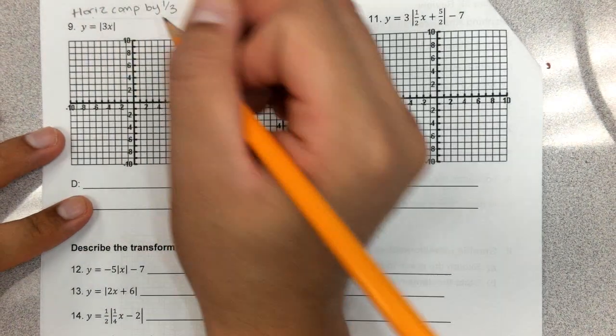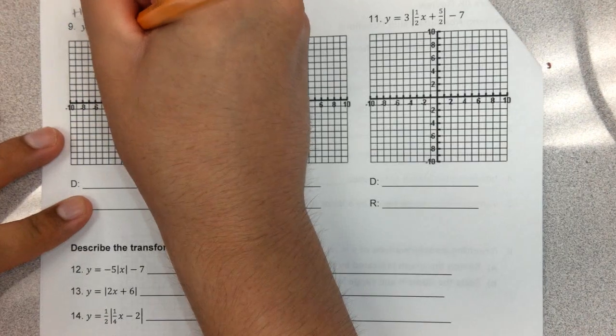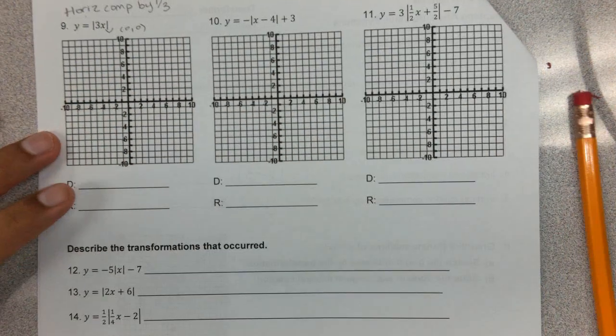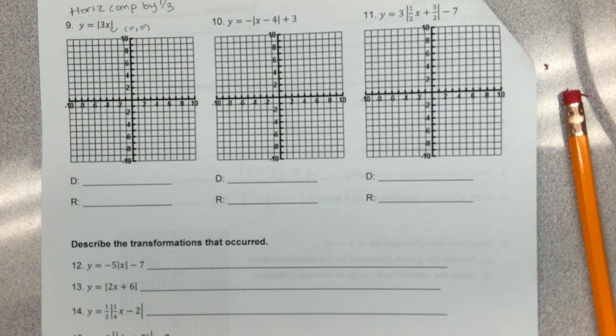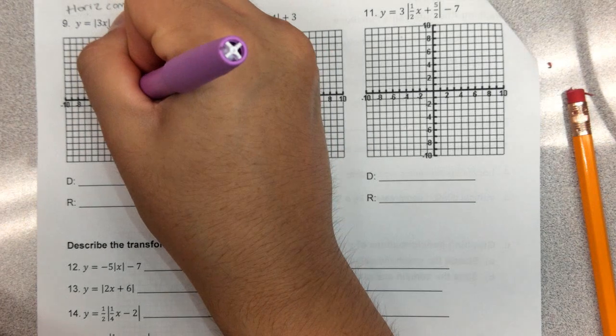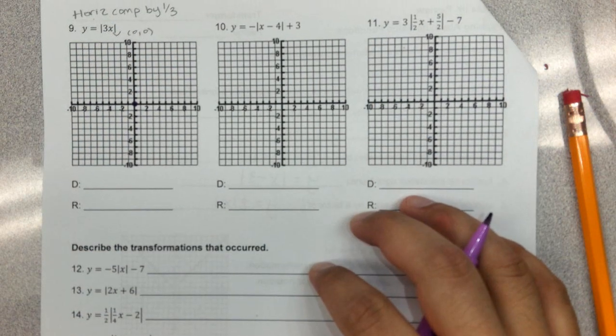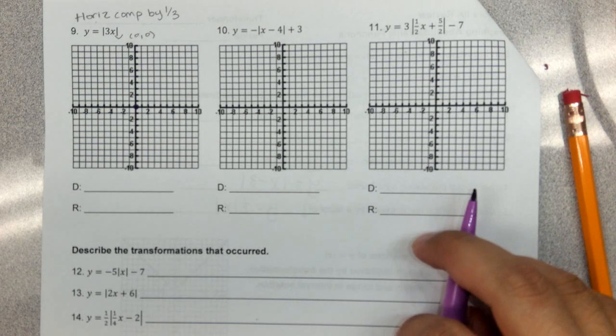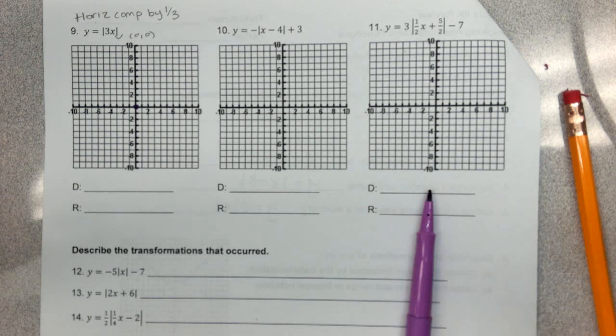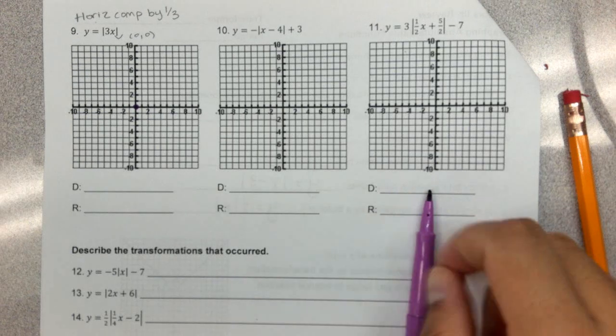Alright, so then this one doesn't move left, right, up, or down, so the vertex would just be at 0, 0. Alright, so horizontal compression by 1/3. So everything's being compressed in.